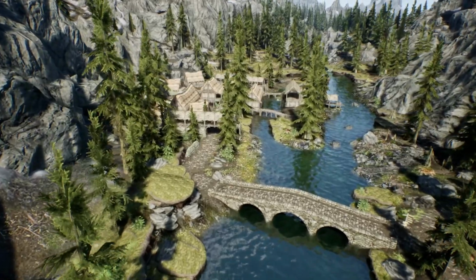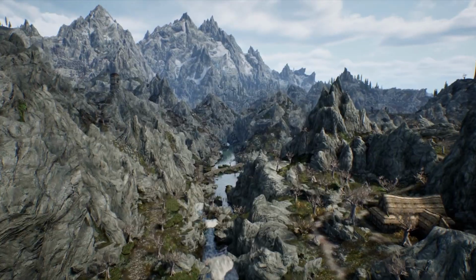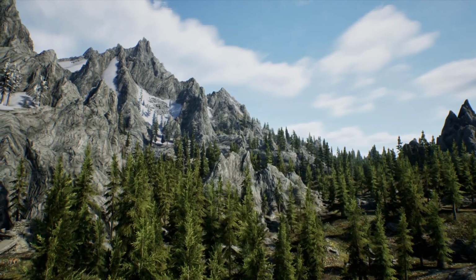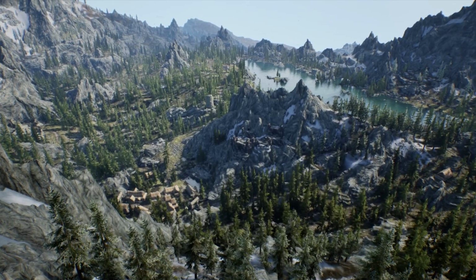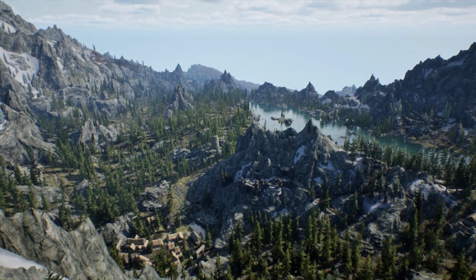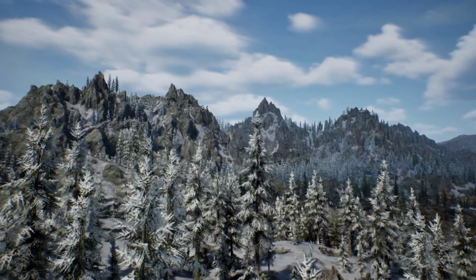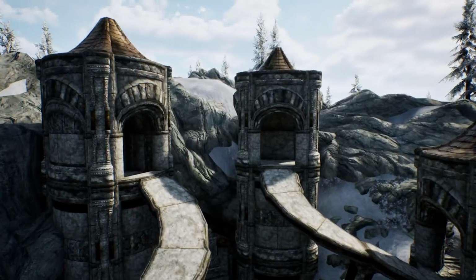And he's been creating this plugin that converts all of this to function inside Unreal Engine 5. So while this is not a full port of the game itself, it's a full port of the map. So what's going on here is we're really opening up the door for massive development progress regarding Bethesda games.